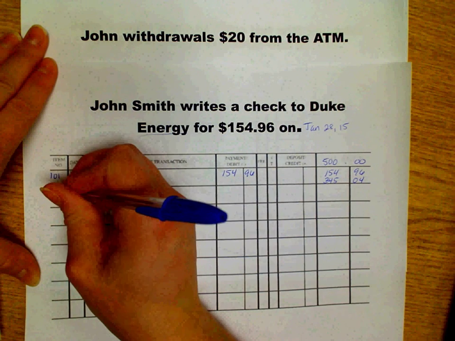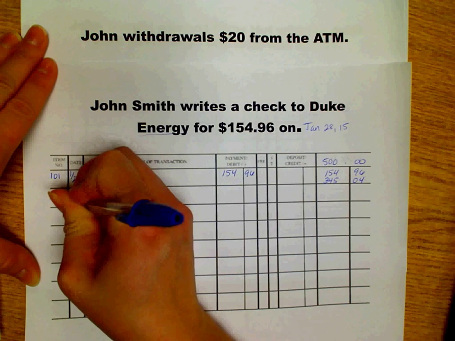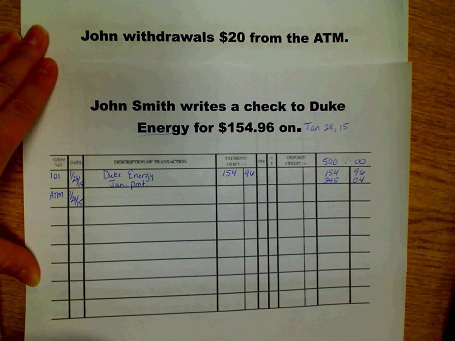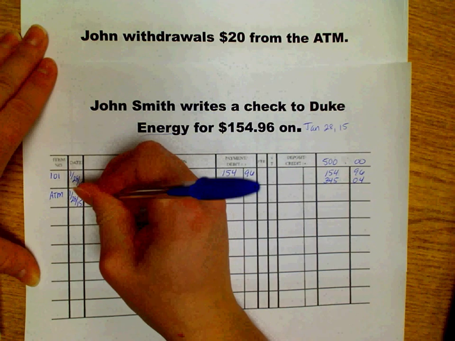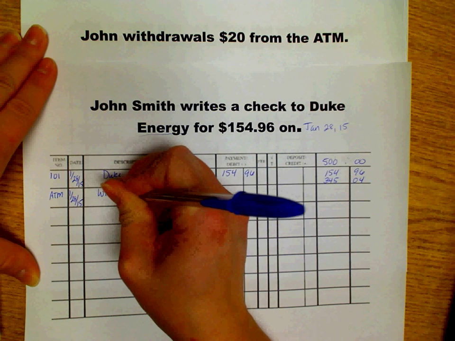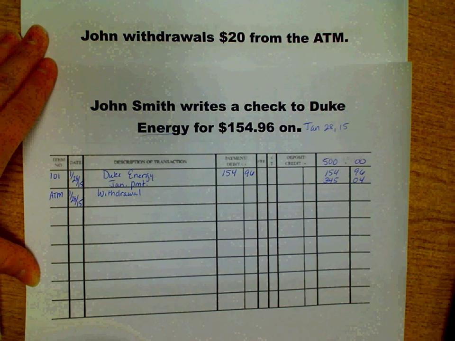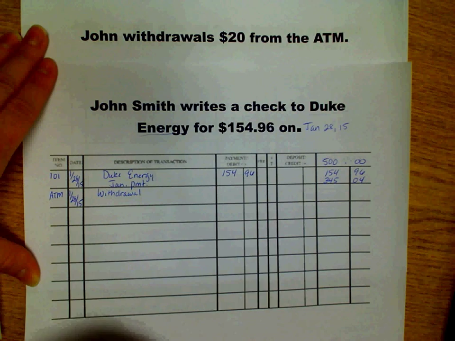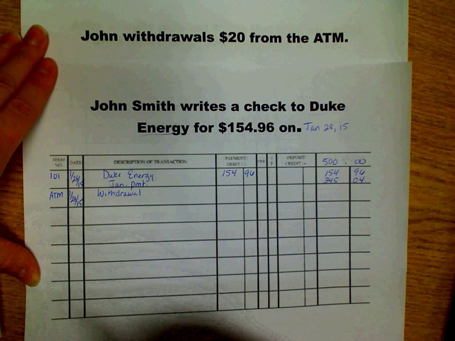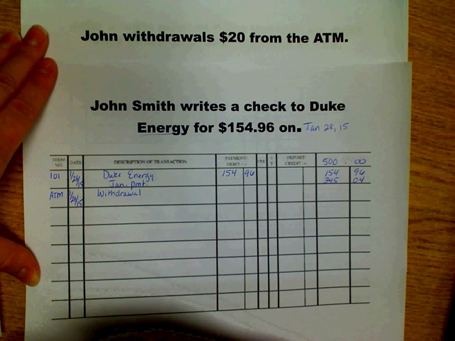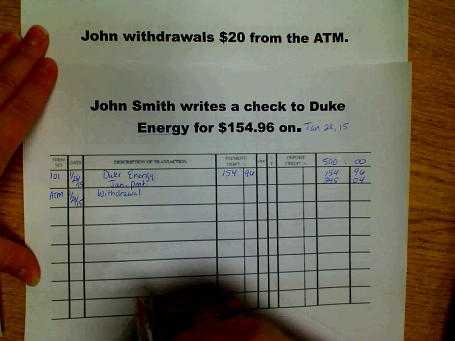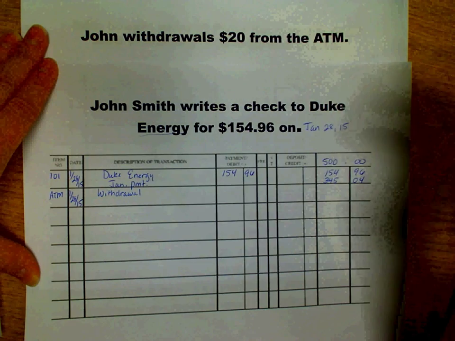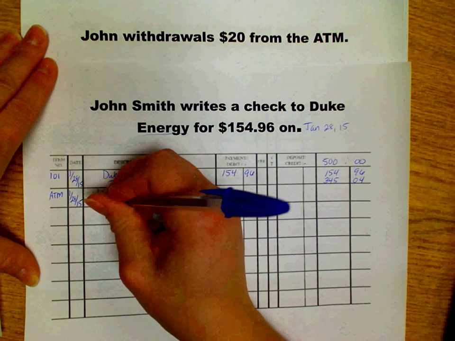Again, let's use today's date, so the 28th. And all I need to put here is withdraw. Now, especially with ATM withdrawals, it's important for you to make the memo because you're probably a month from now going to go, why in the world did I pull out $20? So let's pretend that John pulls out $20 for lunch.